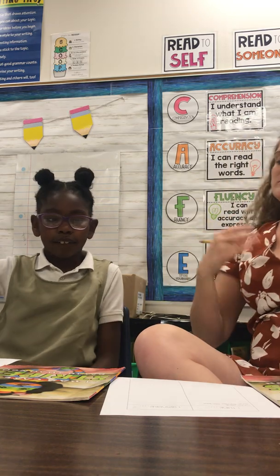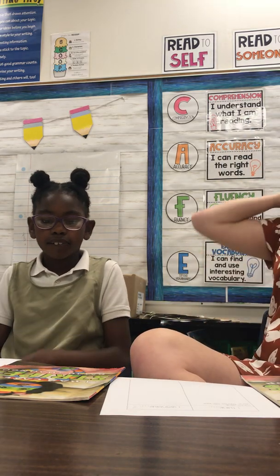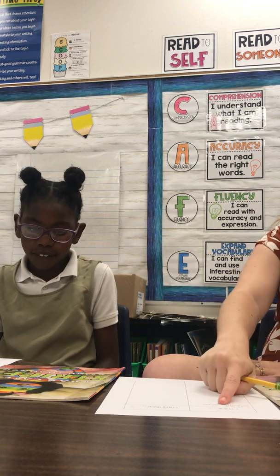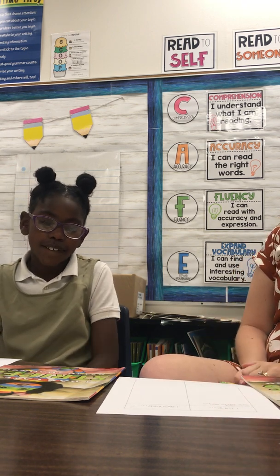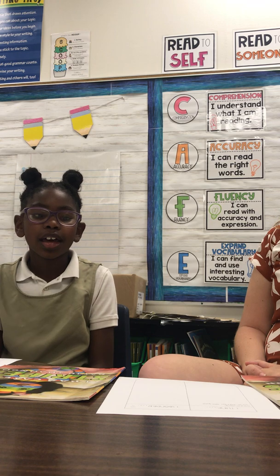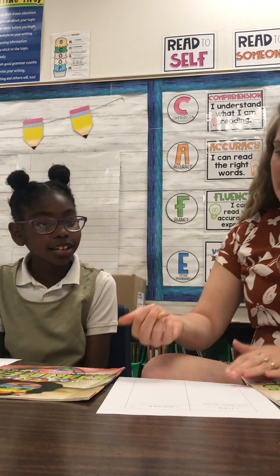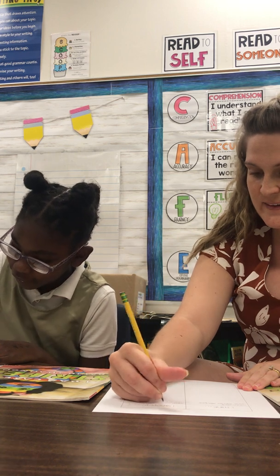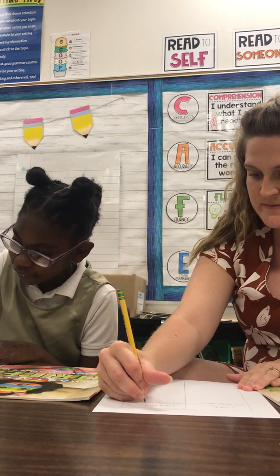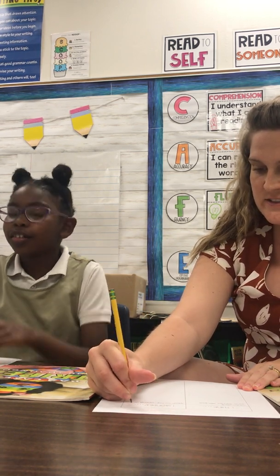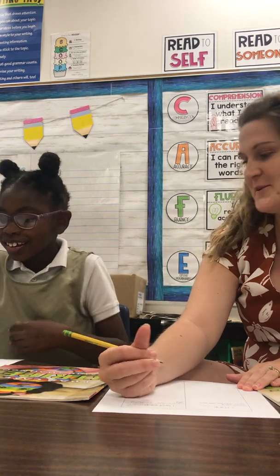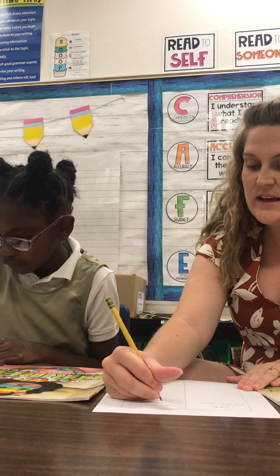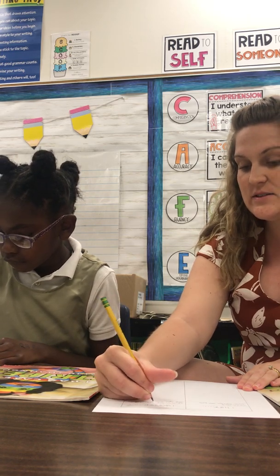Okay, so what questions might we have about this before we get started on the book? What questions might you have about her being sick and turning stripes? My question is about how did she turn stripes? Yeah, I think that's a good one. You don't have to say how in the world. You can say how did she get this illness?